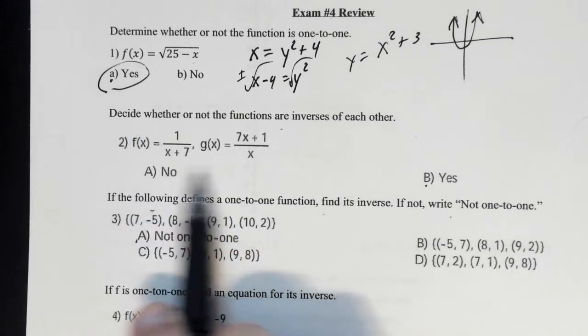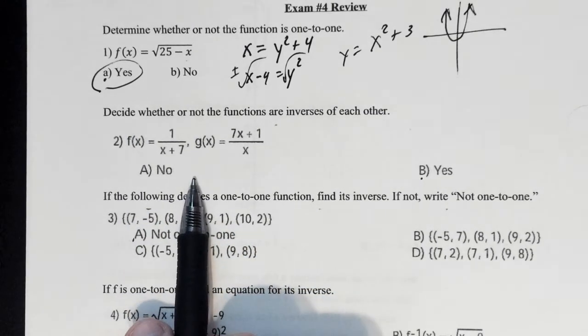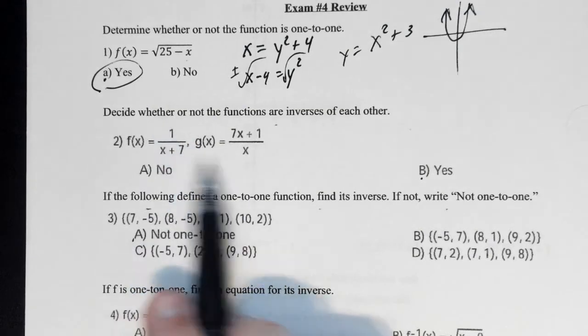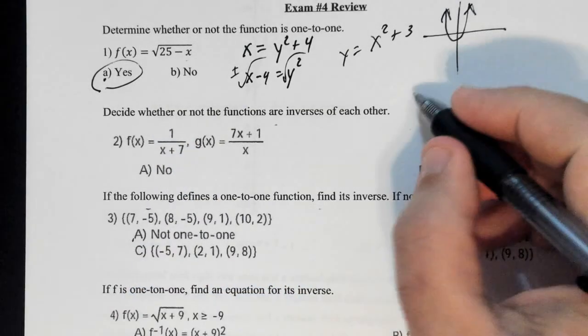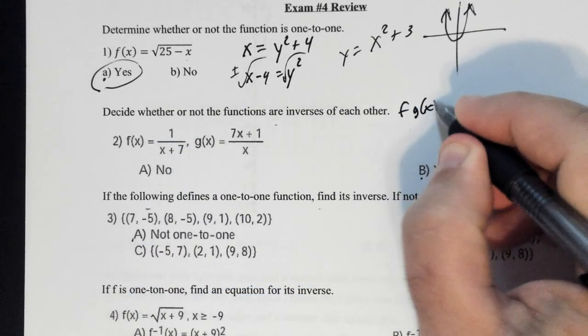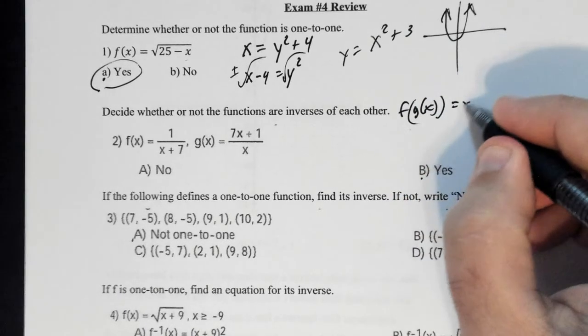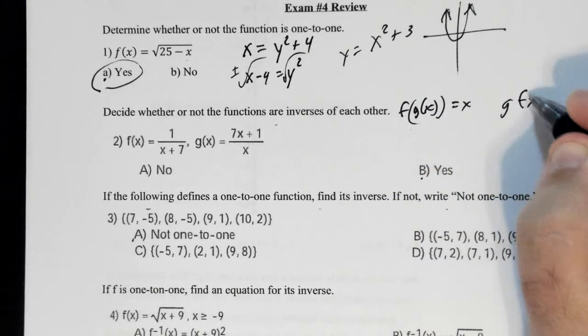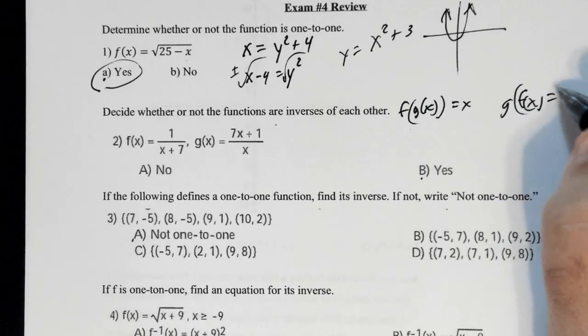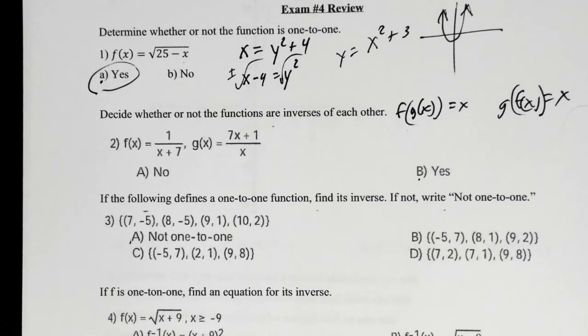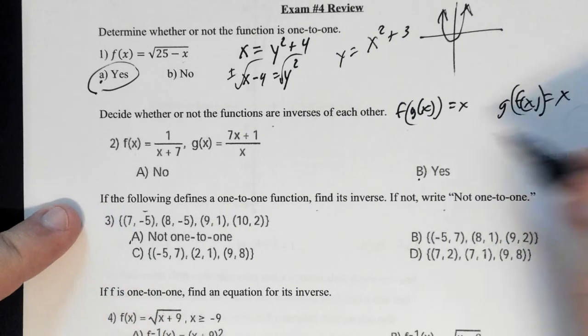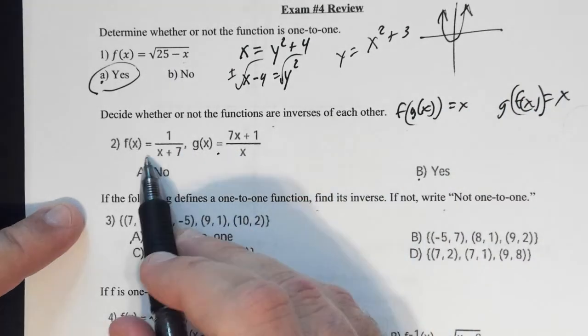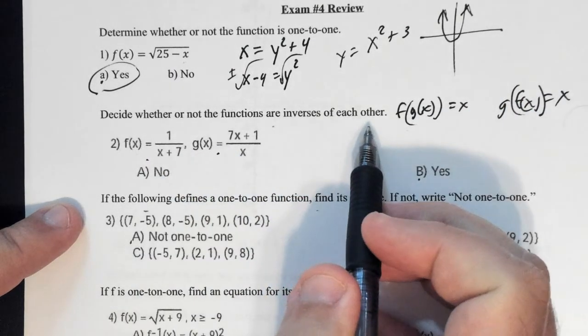Are these inverses? Okay, so remember, to find inverses, you have to find f of g of x has to equal x, and then g of f of x has to equal x. So your goal is to put g of x into f of x and see if you can get it down to x.